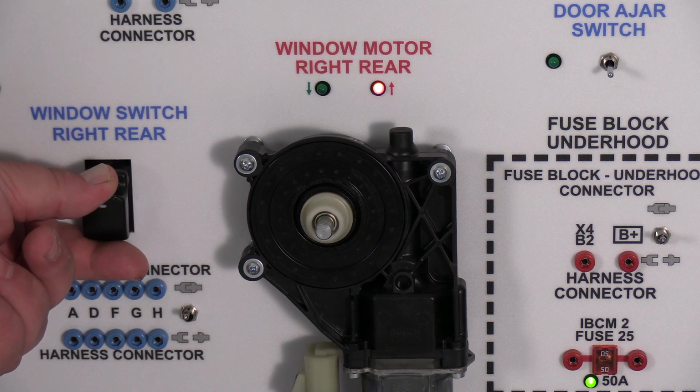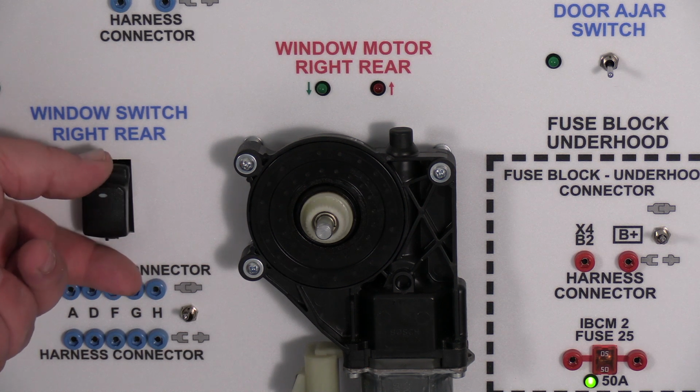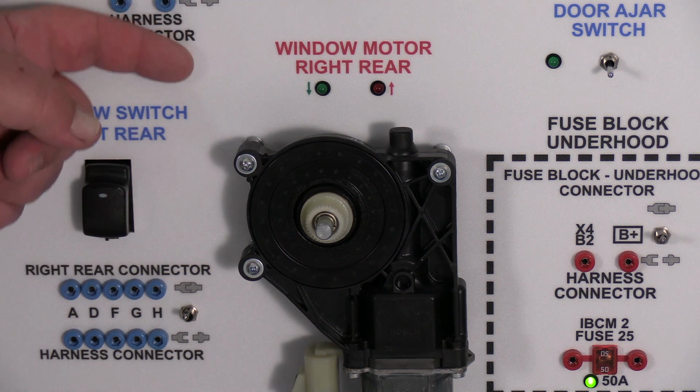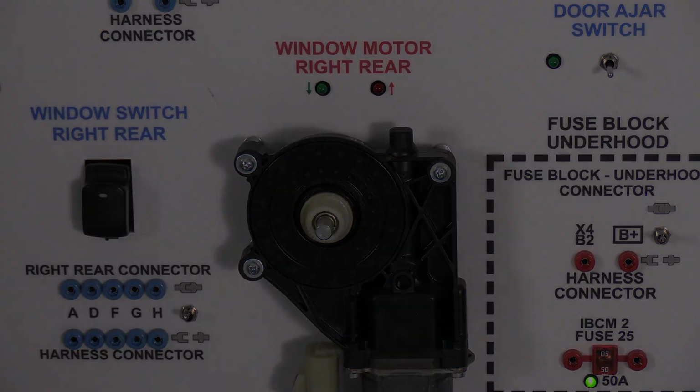So if we pull up like this, then that tells us our window is moving in the up direction. And if I press in, then the other LED lights up, letting us know we're moving in the downward direction. So these are really good indicators for students, especially if they've never worked with any window motors before and they're just getting used to the circuitry. This can really be a good educational aid to help the students get a better understanding of the unit.